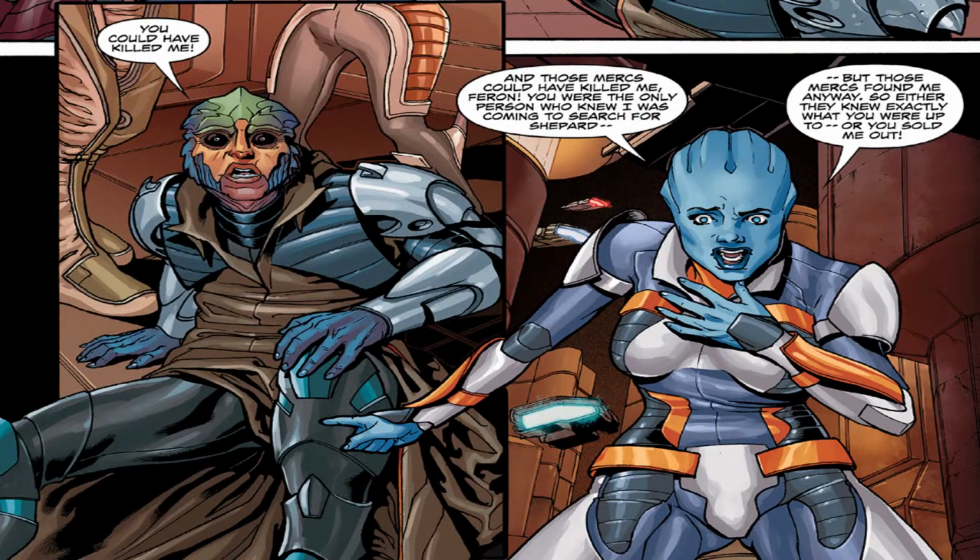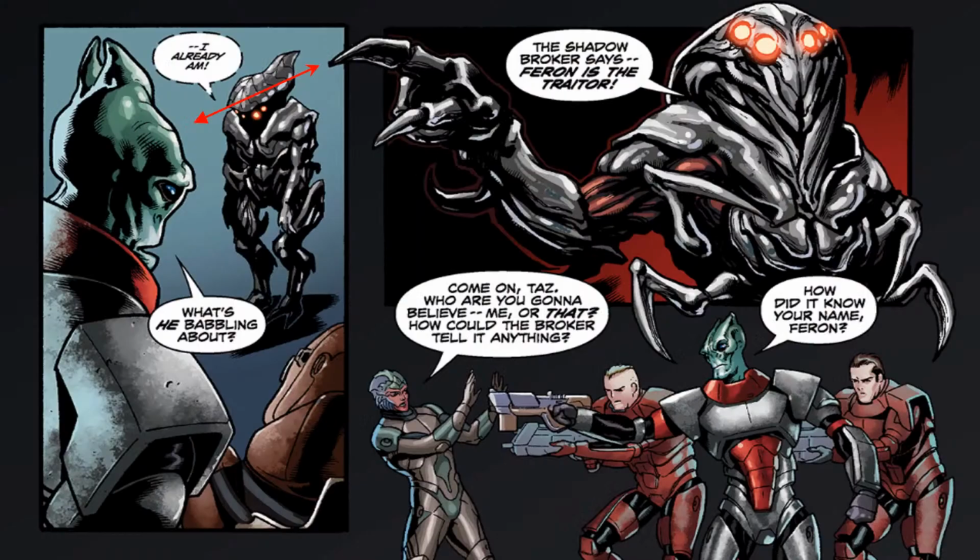Here's another strong example of this style. By ignoring the border in this panel, we get to see the full reaction from multiple points of view from one event. Liara pushes Farron to the ground, thinking he's a double agent. From this one action, we get to see Farron's surprise and Liara's shock.